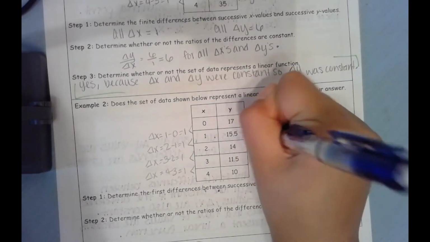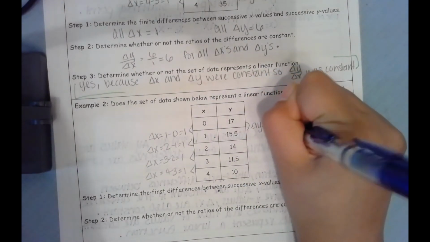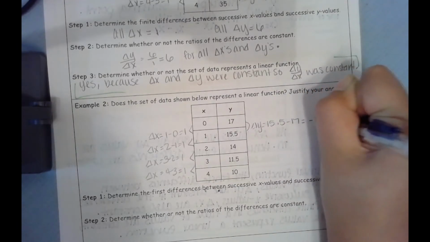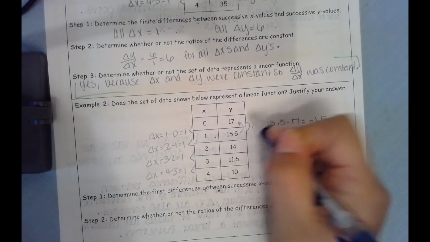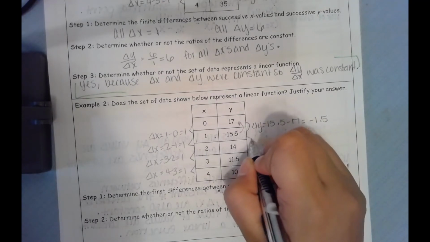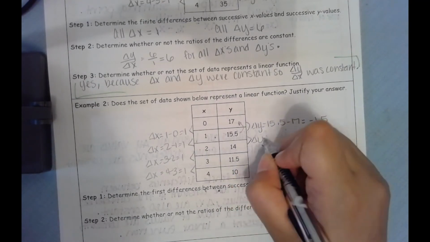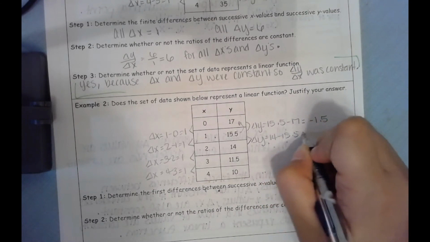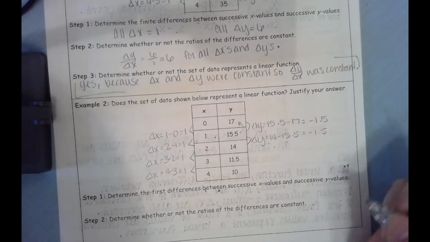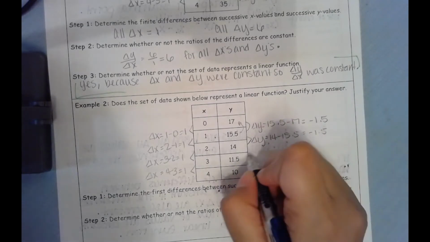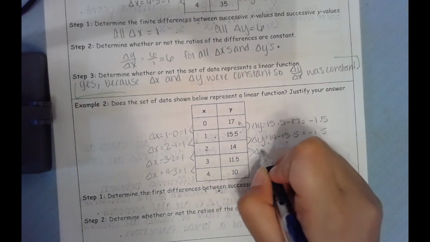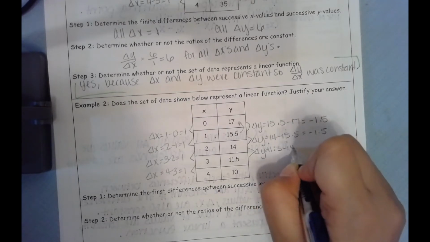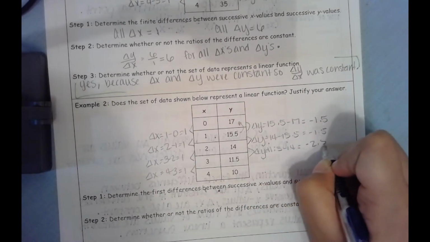Delta y would be 15.5 minus 17, which is negative 1.5. And we always take the second minus the first. Delta y between these two y values would be 14 minus 15.5, which is negative 1.5. Okay, we're still doing good. Delta y for this next one would be 11.5 minus 14, which is negative 2.5.